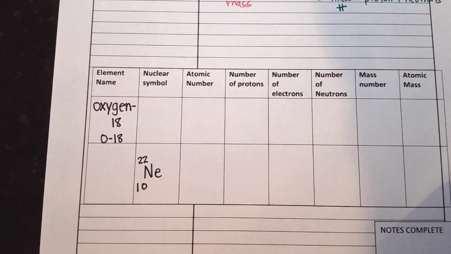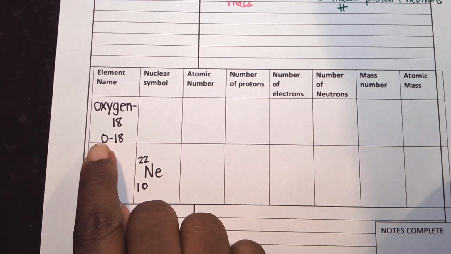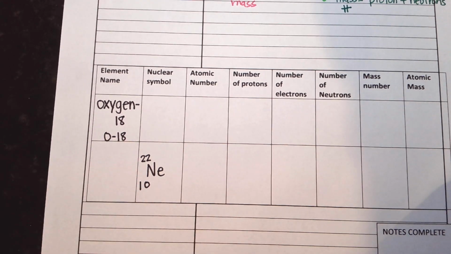Okay, this is the second part of our lesson where we are going to figure out a little bit more complicated problem. This is more like the second part of your homework and the second part of your classwork. So the first piece is that sometimes you'll have the name and the number.